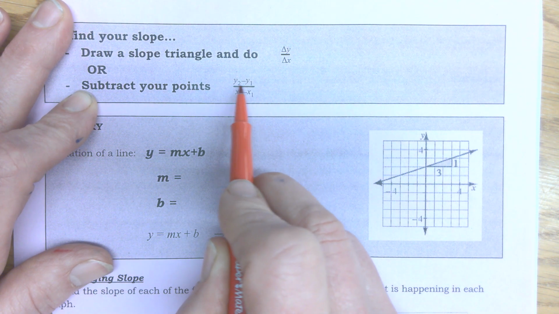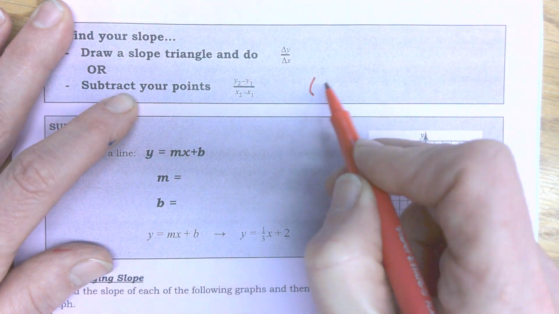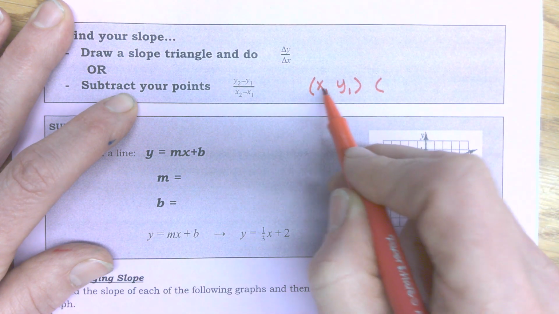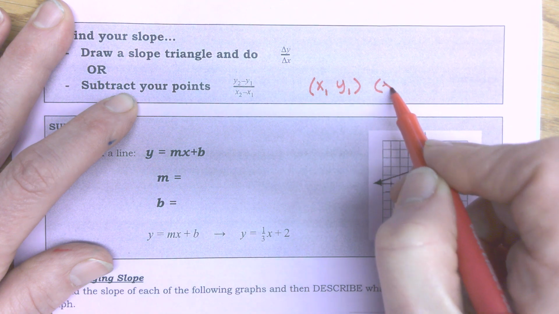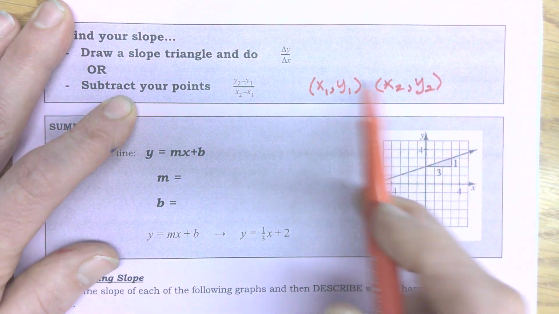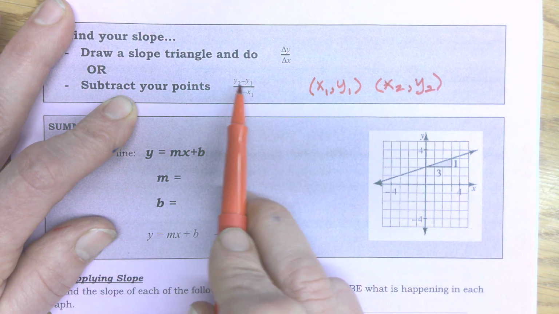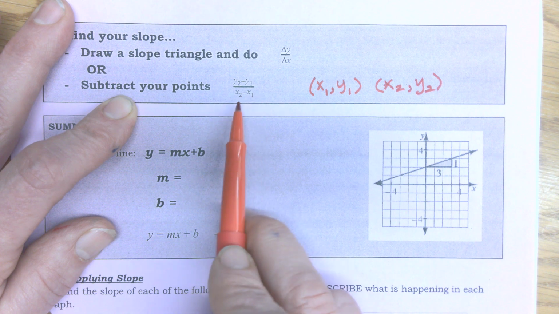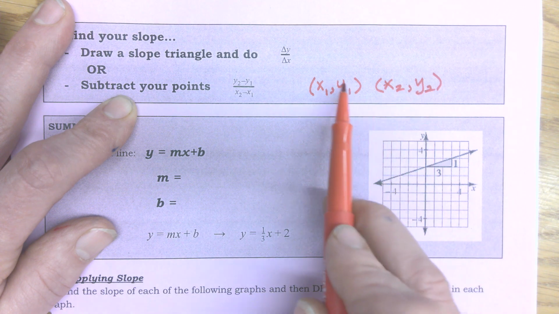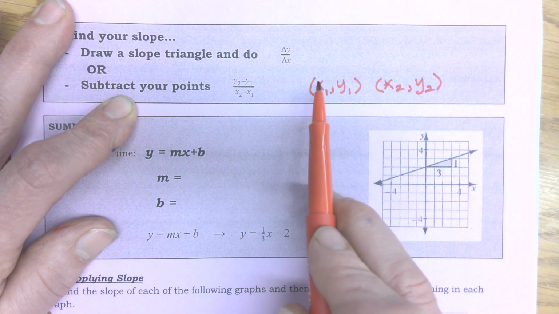When you see it written like this, y little 2, y little 1, that just means we were given 2 points. The first point had x1 and y1, and the second point we call x2, y2. That's all those little numbers mean. It's not like you're squaring anything. It just means I take the y from the second point and subtract the y from the first point, and then put it over the x from the second point minus the x from the first point.